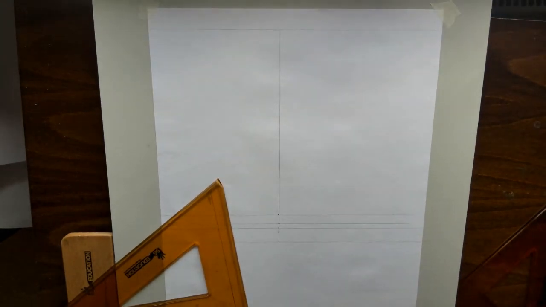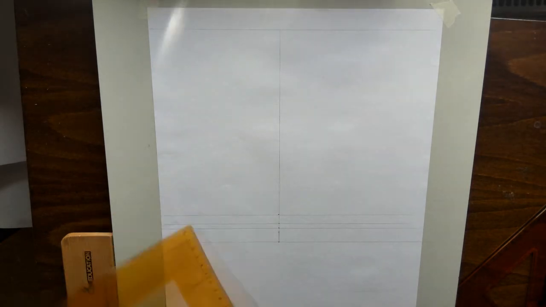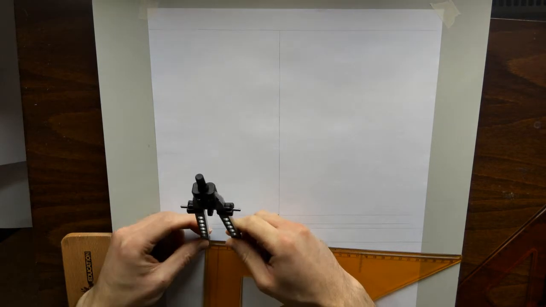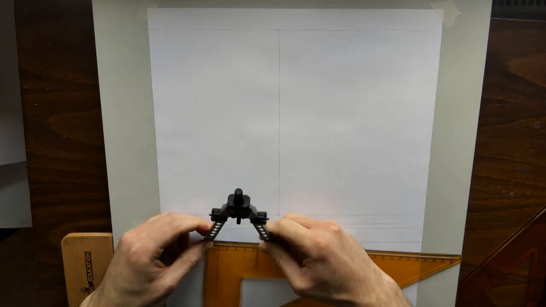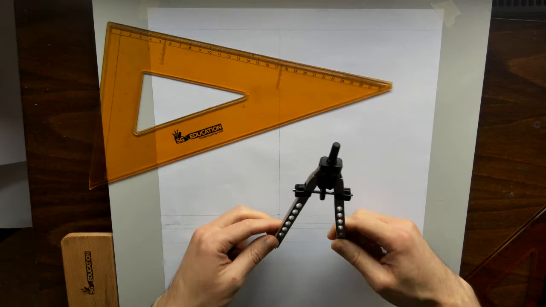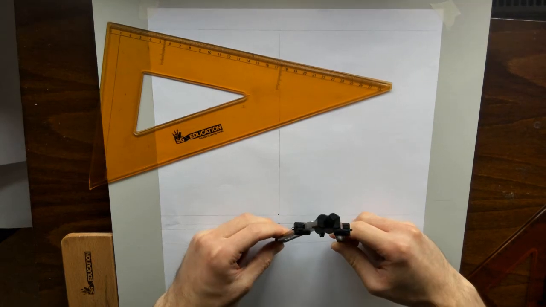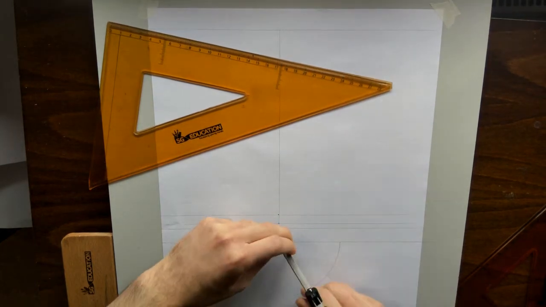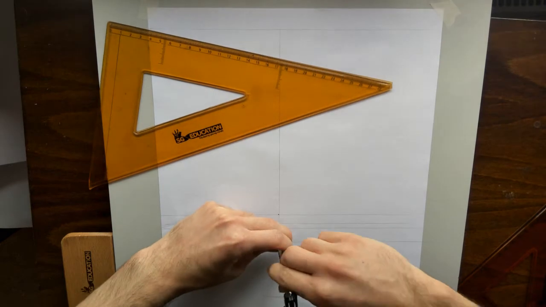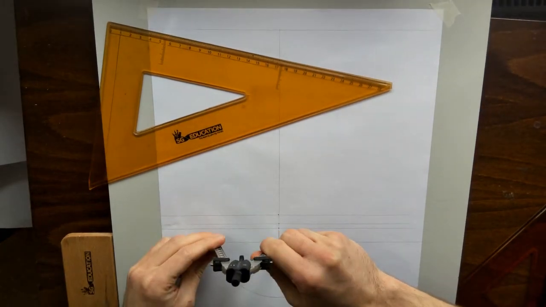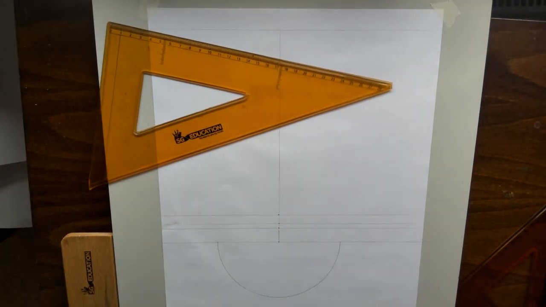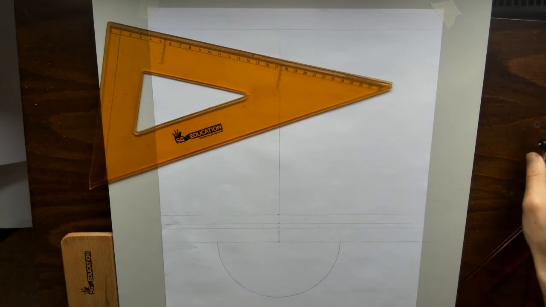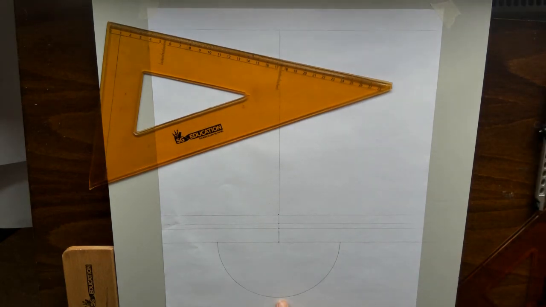So the actual widths, if I take a 0 off that, gives me a diameter of 140, which is going to be 70 mil radius on the compass, and this is for the widest part of the actual fireplace, the actual base of it. And that gives me a base there, and you can see all the way down to that point.